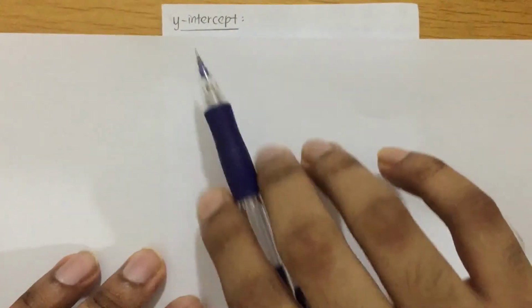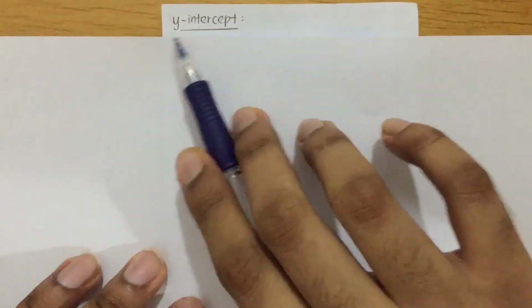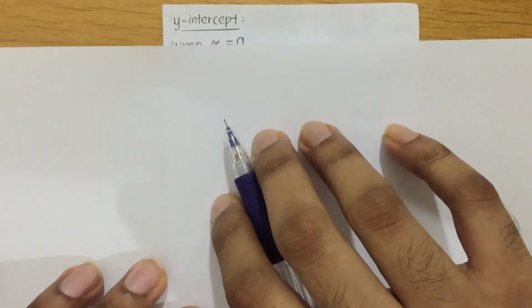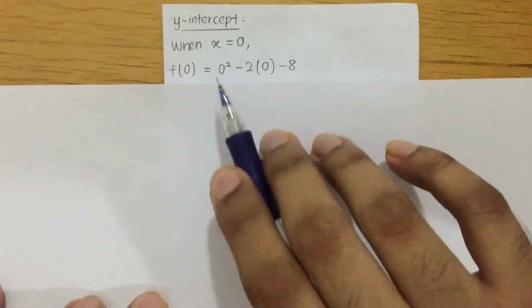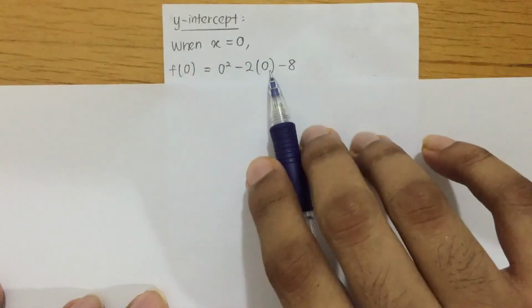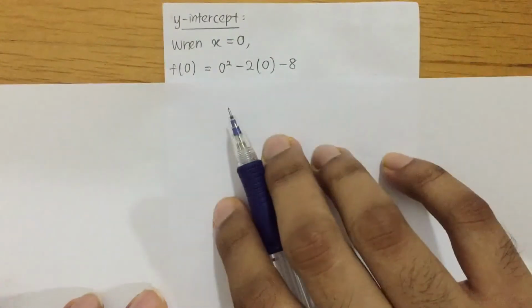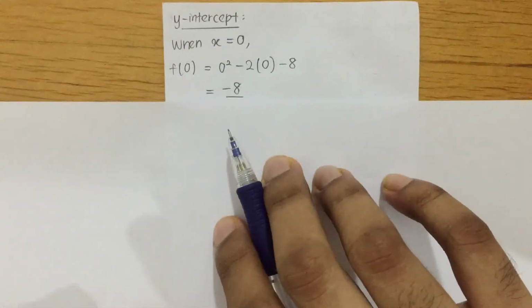Okay, continue on to the next step. For the next step, we're going to calculate the y-intercept. To calculate the y-intercept, we set our x equals to 0. When x equals 0, 0 square minus 2 times 0 minus 8. So from here, you get your y-intercept is equal to negative 8.